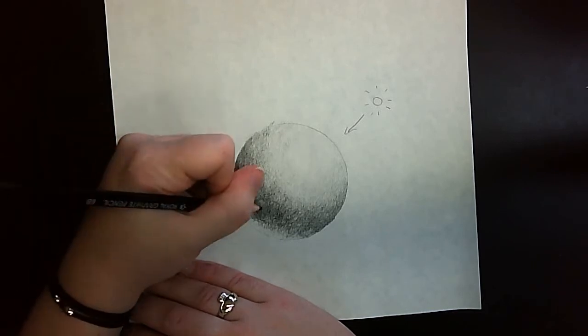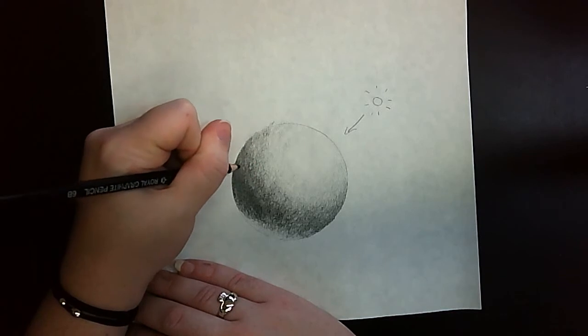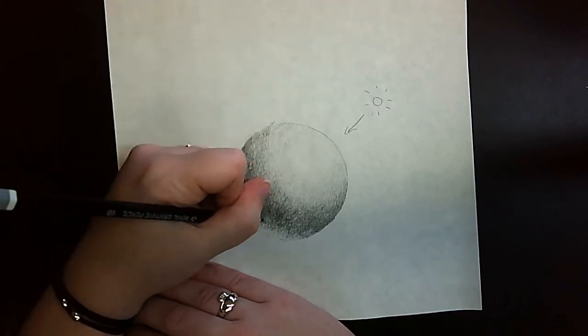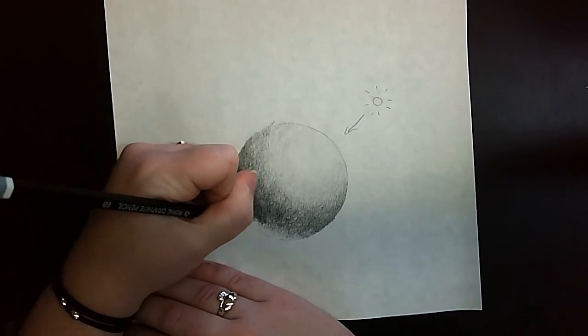And again, I'm being careful with the pressure on my pencil. I'm lightening up along the edges of my core shadow to make sure I have a smooth transition between values.